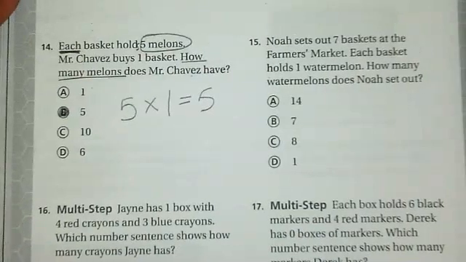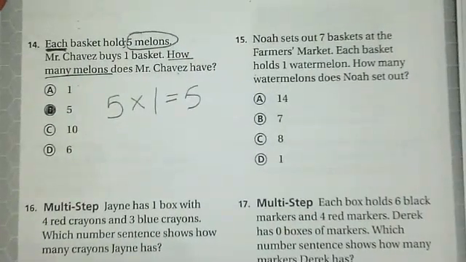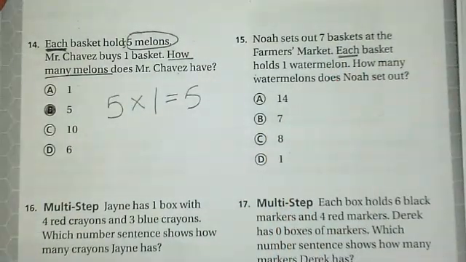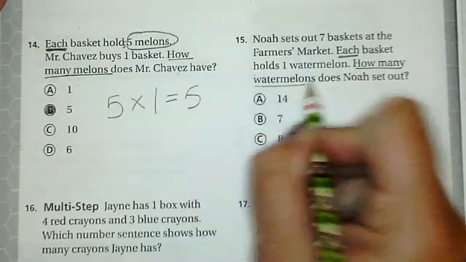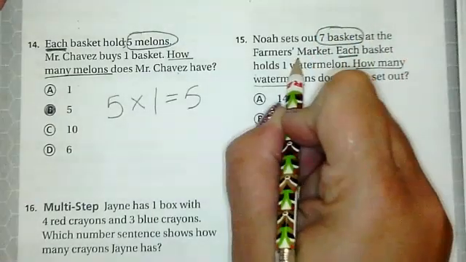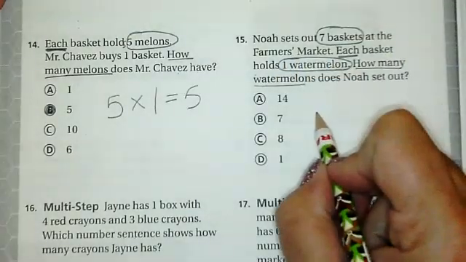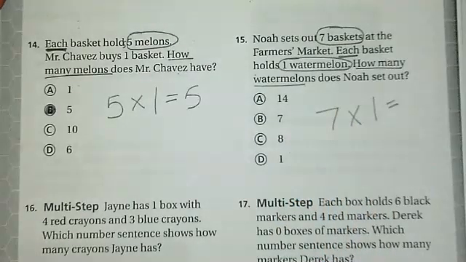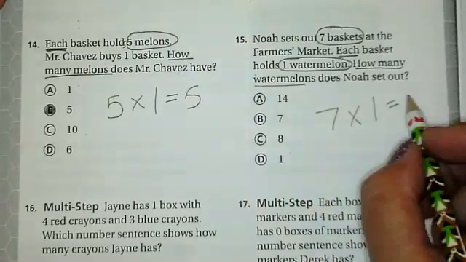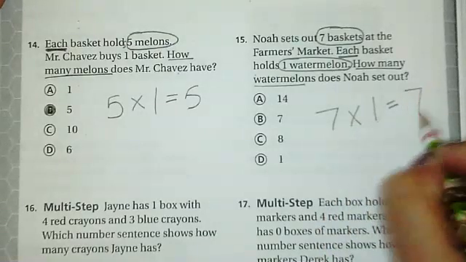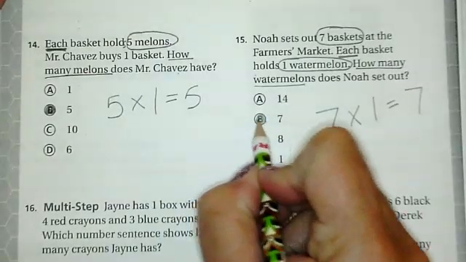All right, number 15. Noah sets out 7 baskets at the farmer's market. Each basket holds 1 watermelon. How many watermelons does Noah set out? So we're looking for how many watermelons. What do we know? We know that Noah has 7 baskets, and each basket holds 1 watermelon. So 7 baskets, each one holds 1 watermelon. How many watermelons does Noah have? Or how many does he set out? Well, the identity property says that any number times 1 equals the number. So he has 7.